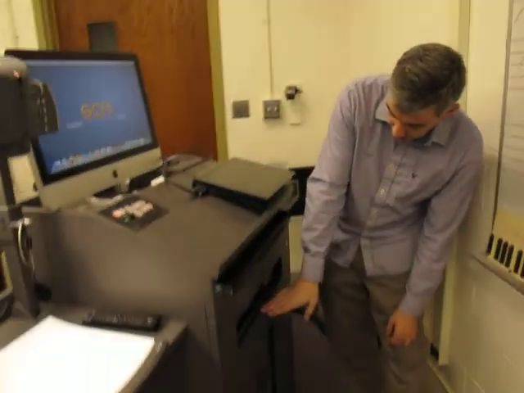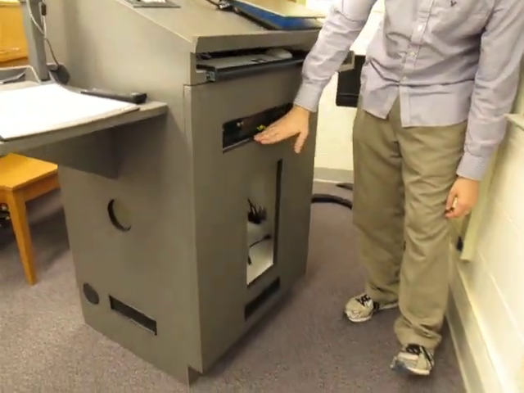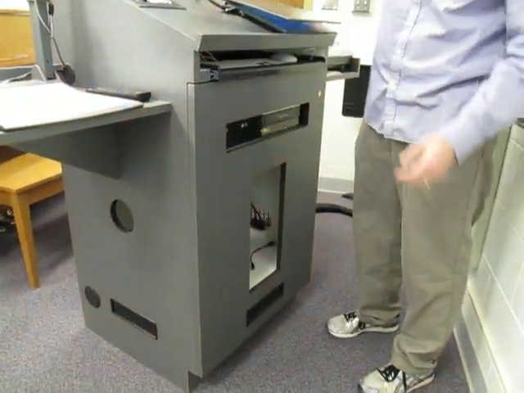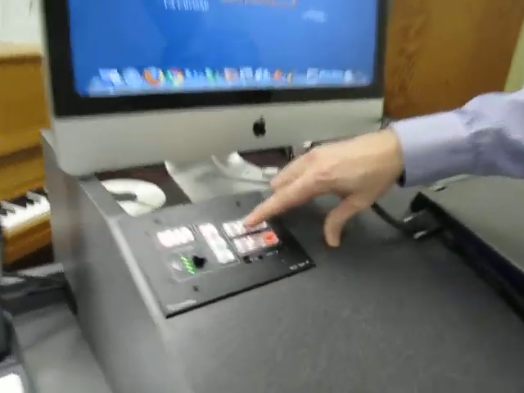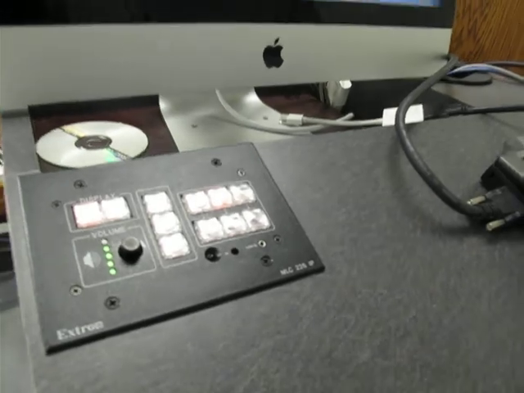There's a DVD VCR located in the bottom part of the desktop here. If you want to play a VHS tape, click the VCR button on the controller. For a DVD, click the DVD button. I have a DVD in, so I click the DVD button. And you hear that it's kind of loud, so I'm going to go ahead and turn the volume down.